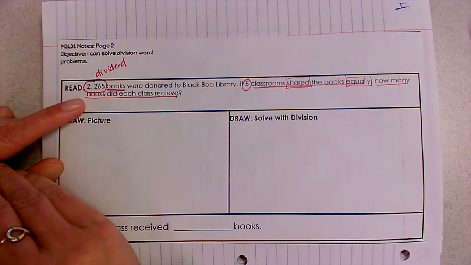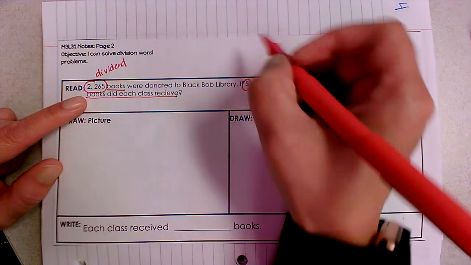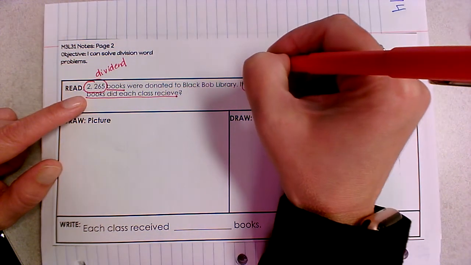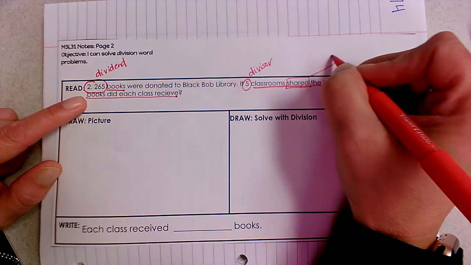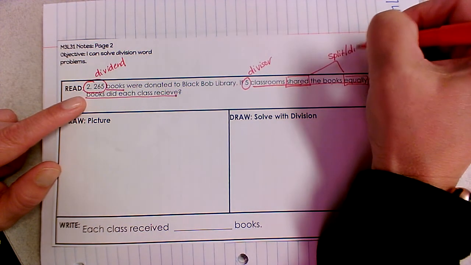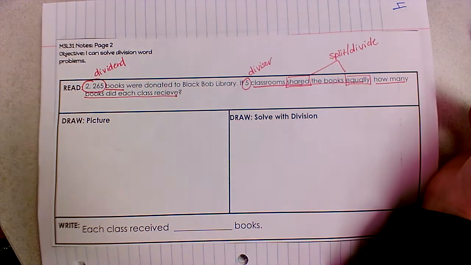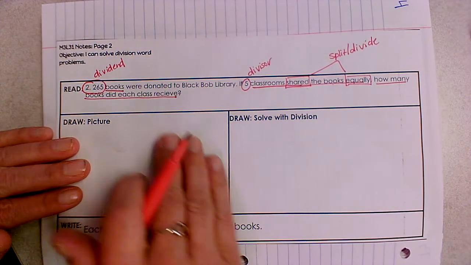Okay. And what am I splitting it equally by? By 5. So that's going to be my divisor. Because when I split something or share it equally, it means I'm splitting them. I would say split. Right? Or another way to say that is divide. Okay? That's another way to help me. Okay? Now I'm done with my read. Now let's go ahead and put that in a picture.